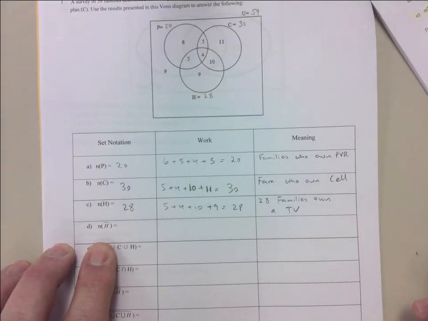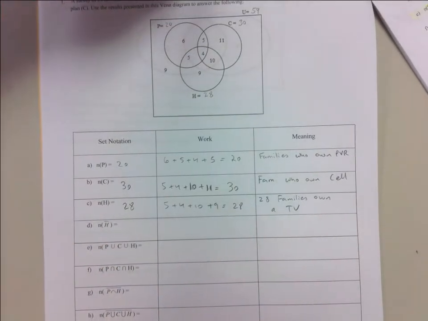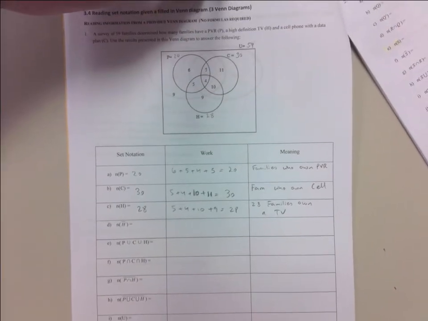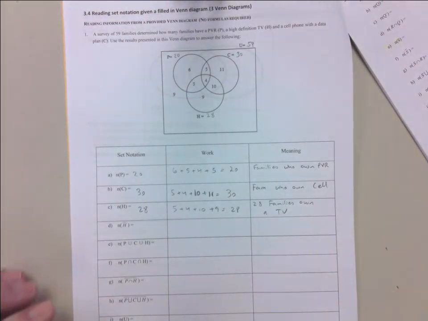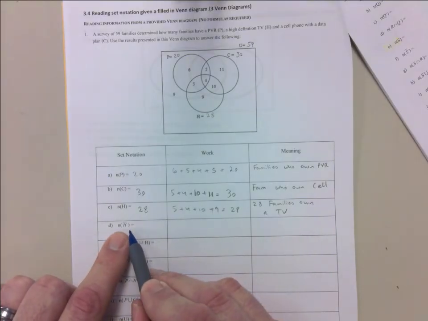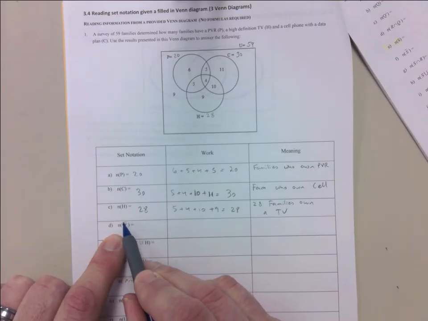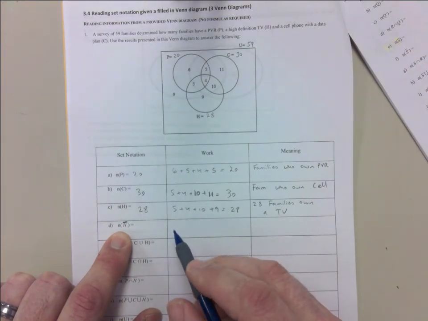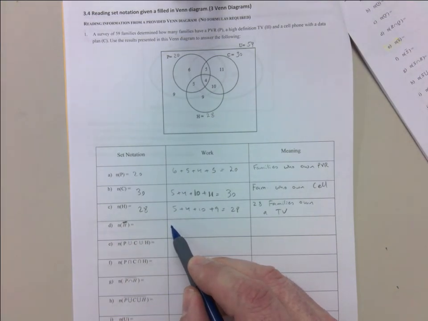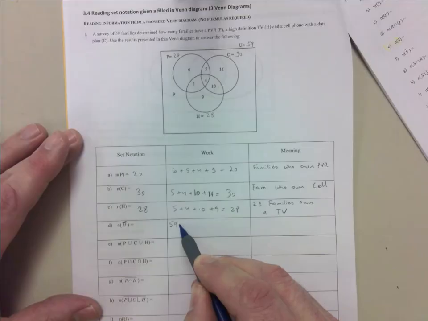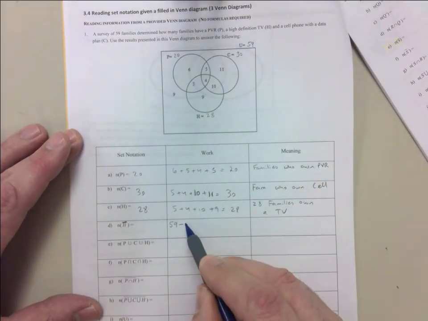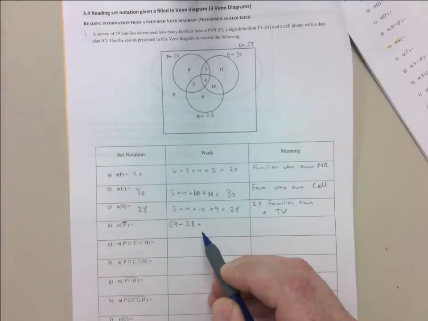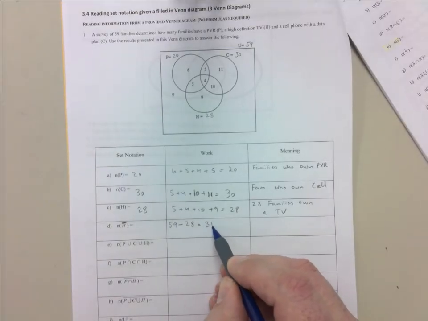And here it probably gets a little trickier. Let me zoom out because I want to have the diagram. Not H, right? You understand that's not H. There's a couple ways you can do that. Do we know what H is? We do know, right? So one way is to go 59 minus H. So not H gives me 31.